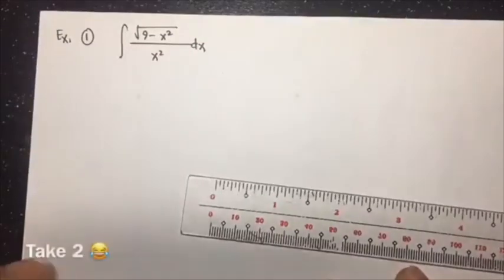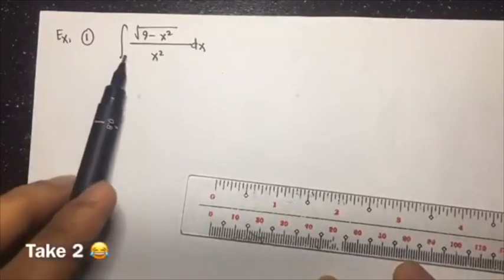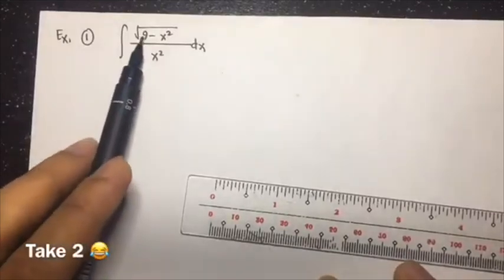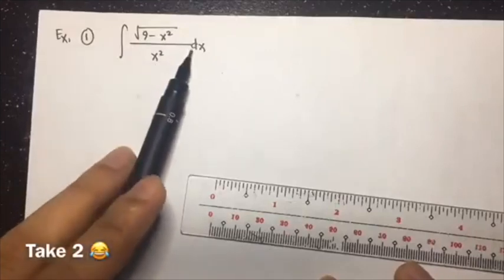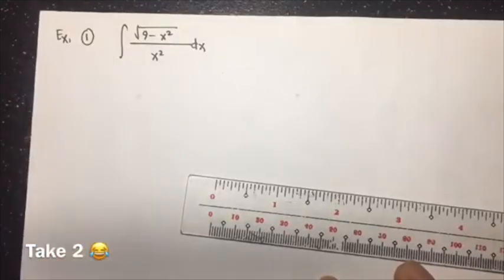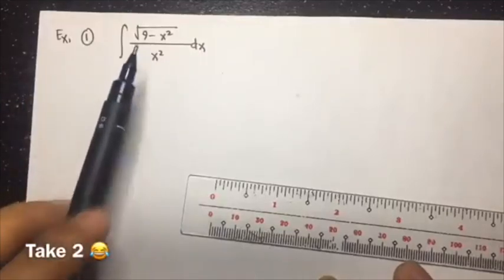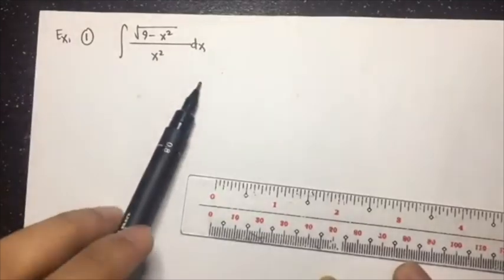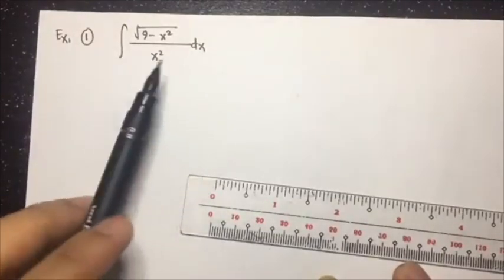From our example, we have the integral of the square root of 9 minus x squared all over x squared dx. From earlier, if our integrand involves a squared minus x squared, we'll try to substitute x is equal to a sine theta.